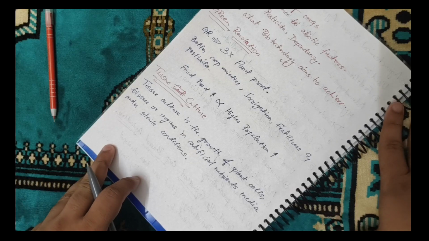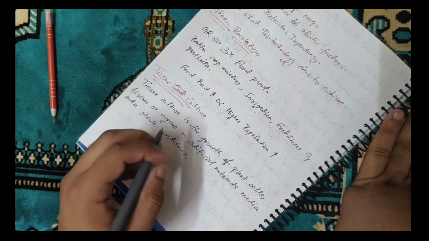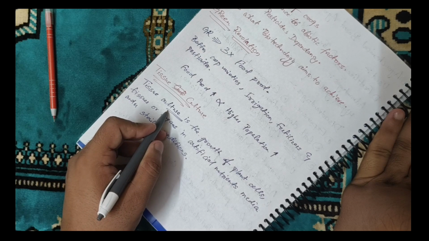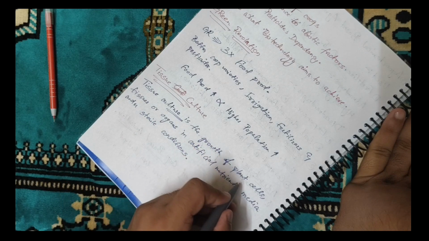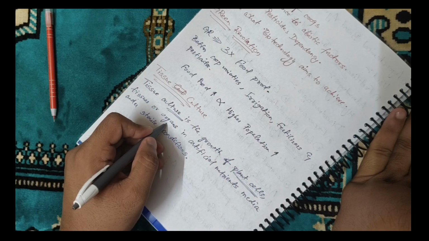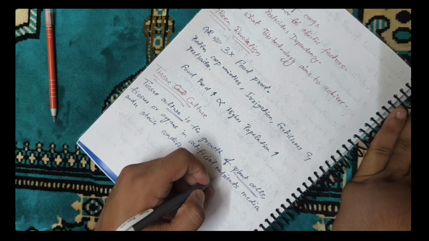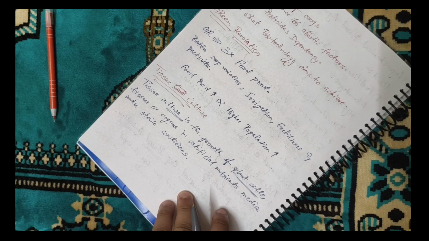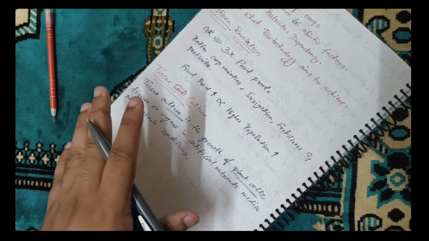What we understand from this is that tissue culture is a method in which we grow plant cells, tissues, or organs in artificial nutrients. Those are not natural nutrients such as soil or water. These are artificial nutrients created by scientists under sterile conditions. Sterile condition means there must be no bacteria, virus, or anything present in the room, so that tissue culture takes place.